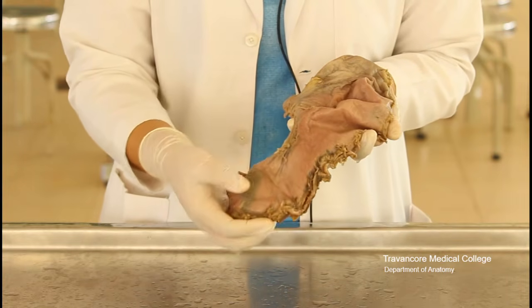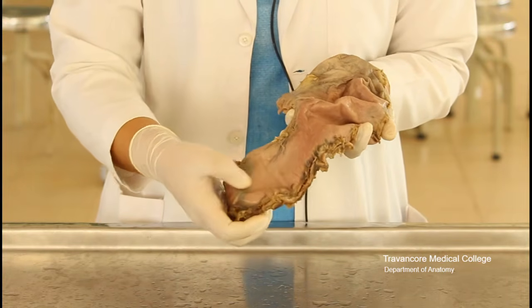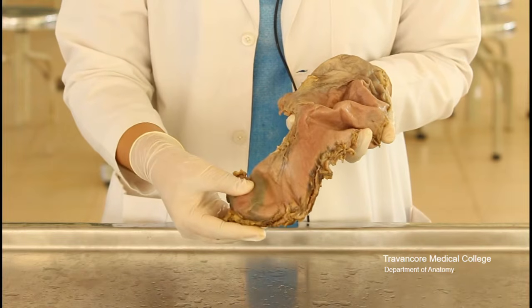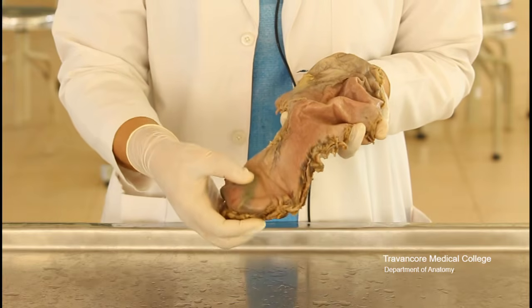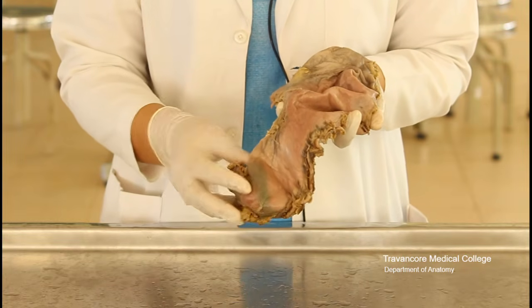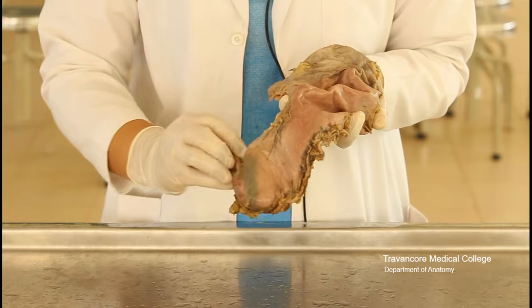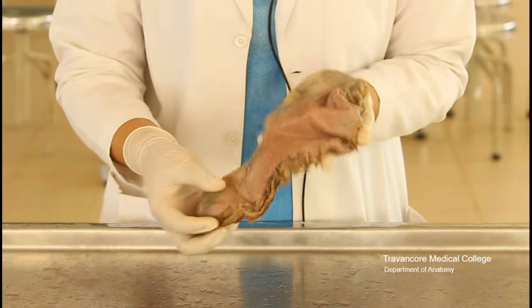The portion of the stomach which lies distal to this line is called the pylorus. Now this pylorus is divided into a pyloric antrum and a pyloric canal, which finally ends as the first part of the duodenum.